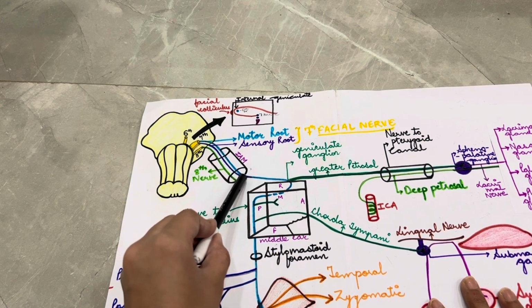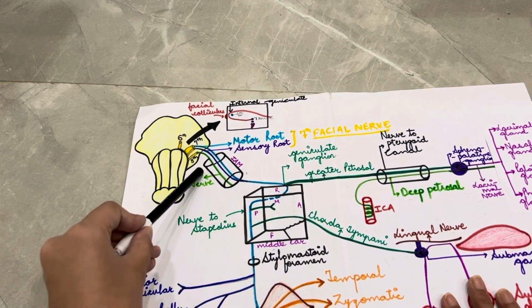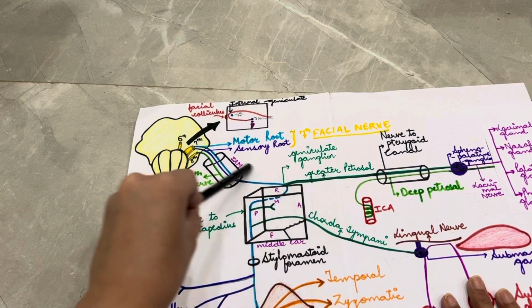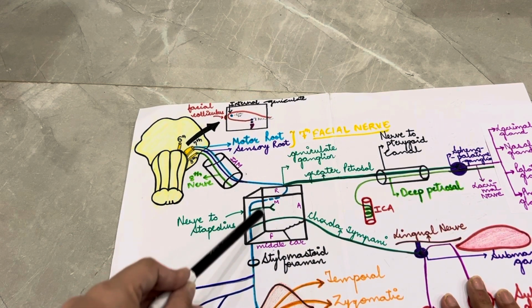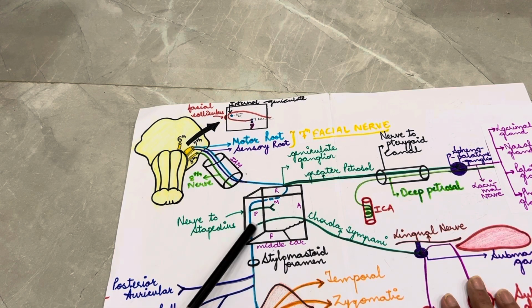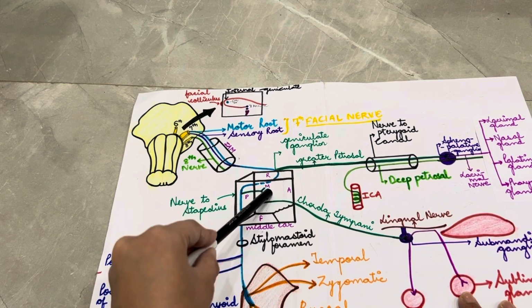So as it exits this internal acoustic meatus, the motor root as well as the sensory root fuse to form a single trunk and approach the middle ear. And both these structures are located in the petrous temporal bone, or the temporal portion of the skull. As we know, the ear is located in the temporal portion of the skull. So it approaches the middle ear.